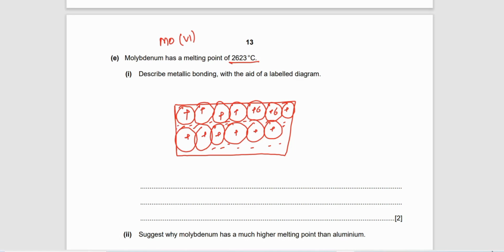So describe a metallic bond with a labeled diagram. This is the metallic cation, and these are the mobile electrons or delocalized electrons.